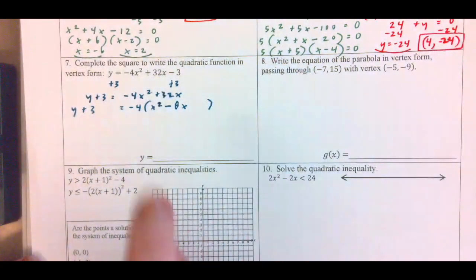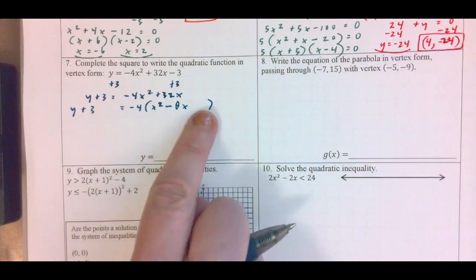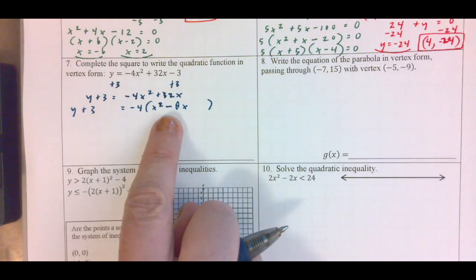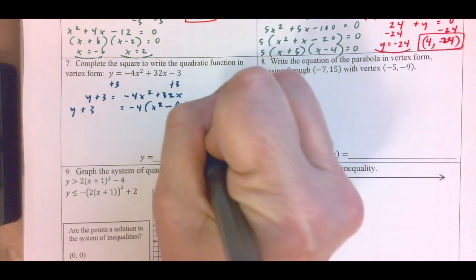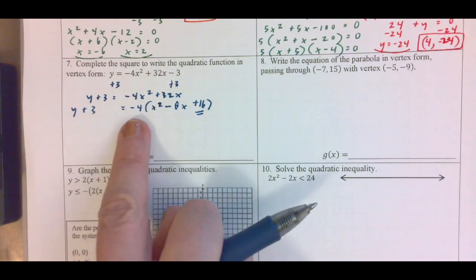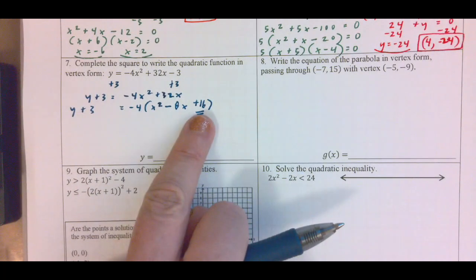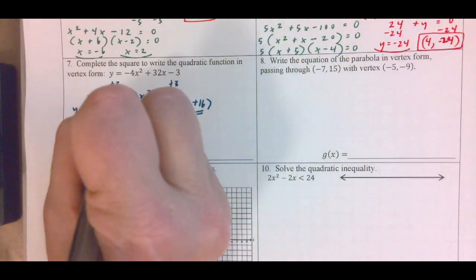Okay, leaves you with negative 4 times x squared minus 8x, and then I'm just leaving room to complete the square. So I take that negative 8, split it in half, and square it. So I have negative 4 squared, right? Quantity squared gets me 16. But I didn't just add 16 to the right-hand side. I have a negative 4 times 16. So that's negative 64. So I need to subtract 64 from the other side to keep things balanced.